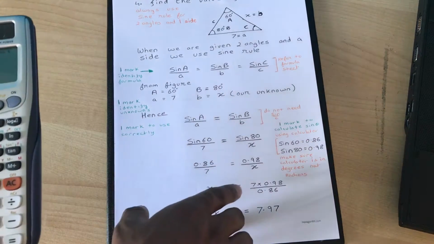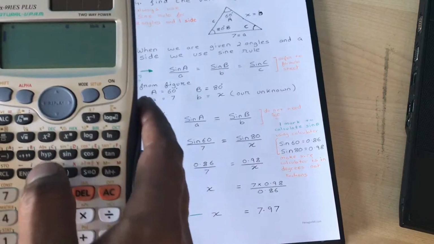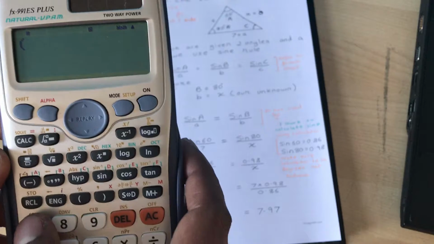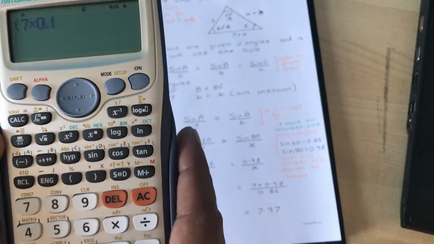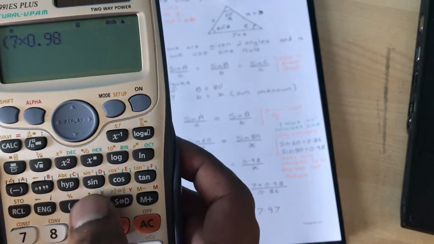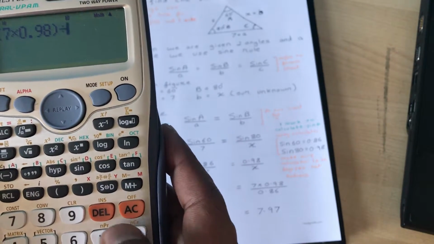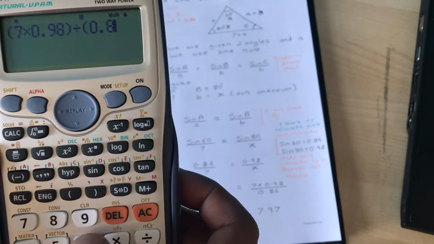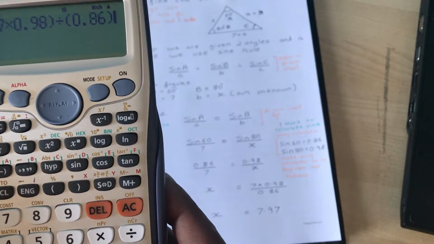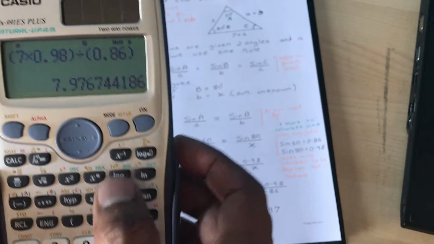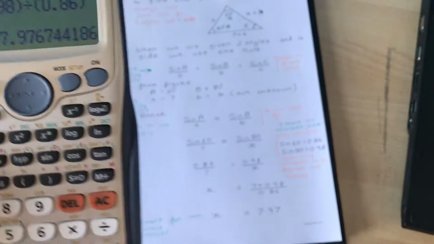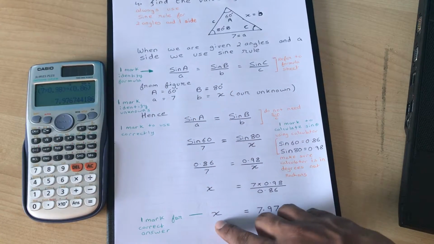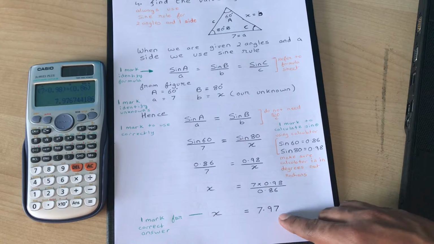Again, be careful while calculating expressions like these, because if you don't use your brackets, you could go wrong. So open bracket, 7 times 0.98, close bracket, and the entire expression is divided by, again open bracket, 0.86, close bracket, equal sign, in decimal 7.976. I have rounded that value, hence x equals 7.97.